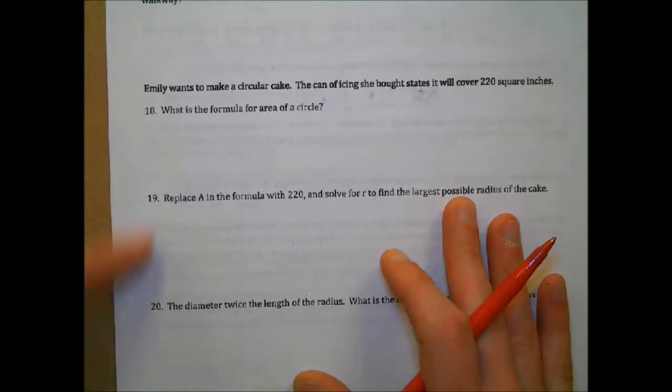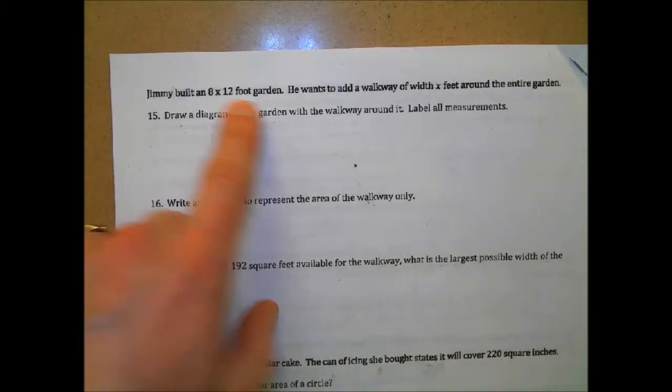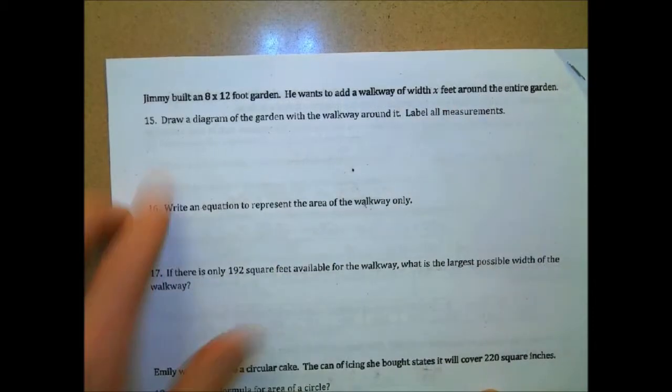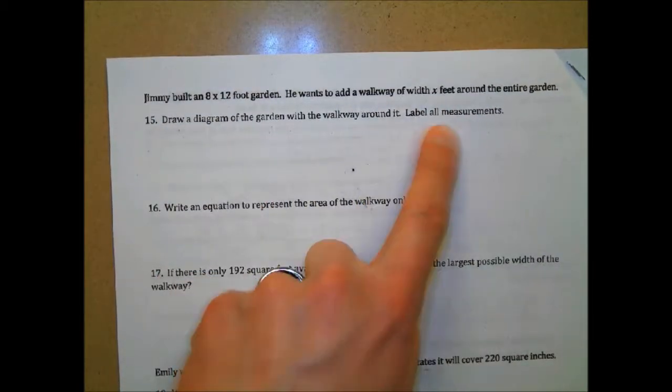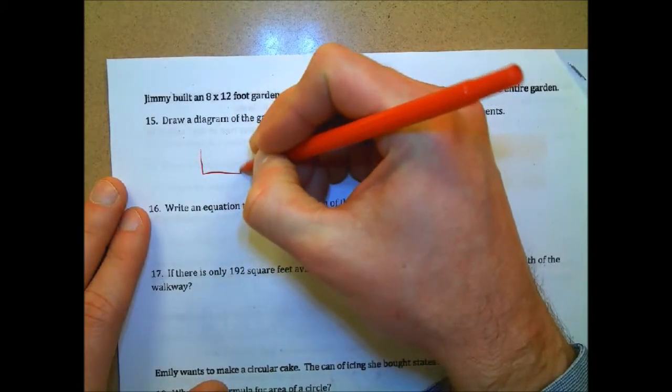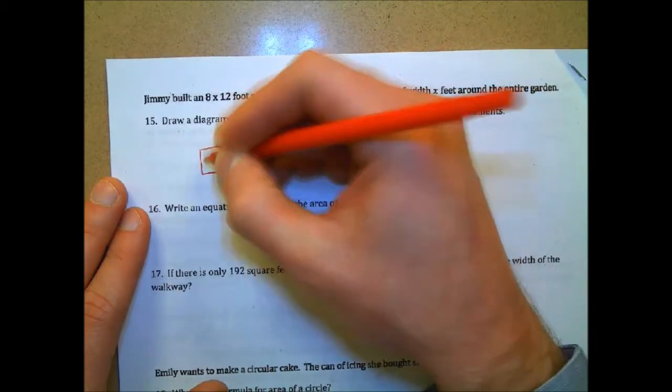Here's our garden question with the uniform width, and then there's our circle question that we just saw for the warm-up. So we're going to get through both of these right now. Jimmy built an 8 by 12 foot garden. He wants to add a walkway of width x feet around the entire garden. So draw a diagram of the garden with the walkway around it. Label all measurements. So we'll draw the garden here, 8 by 12.